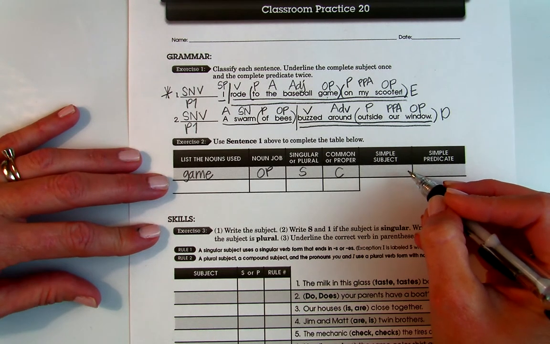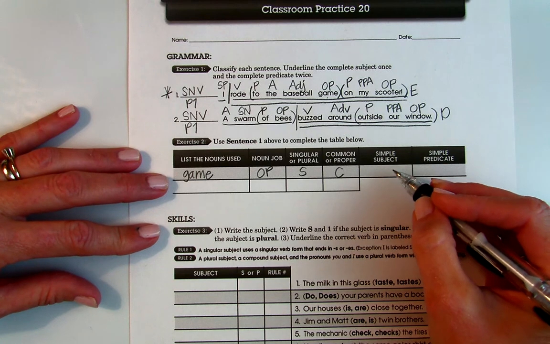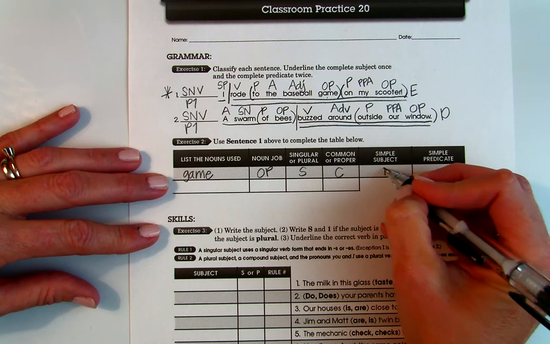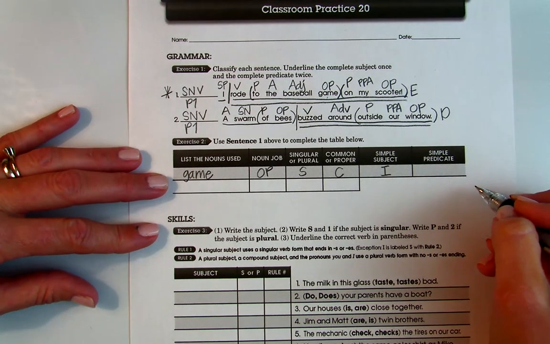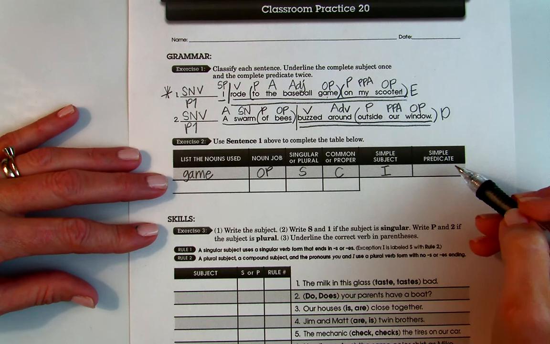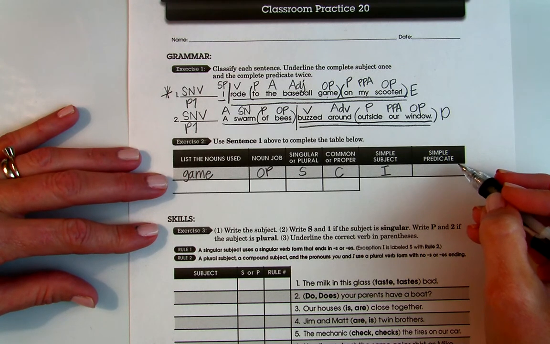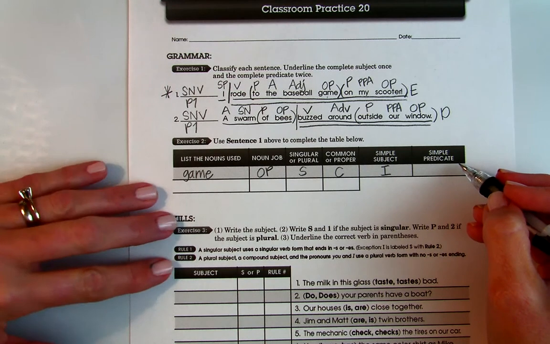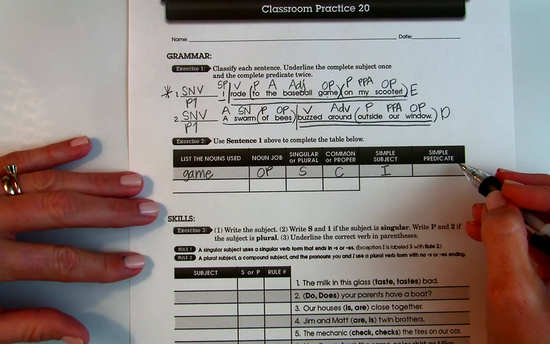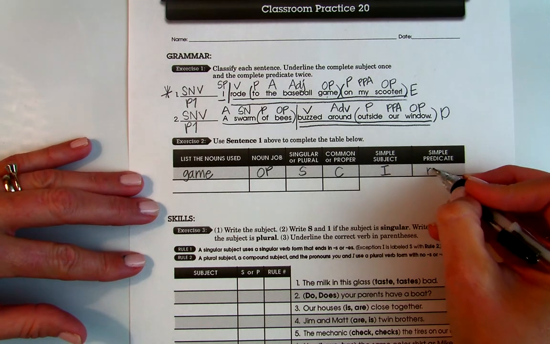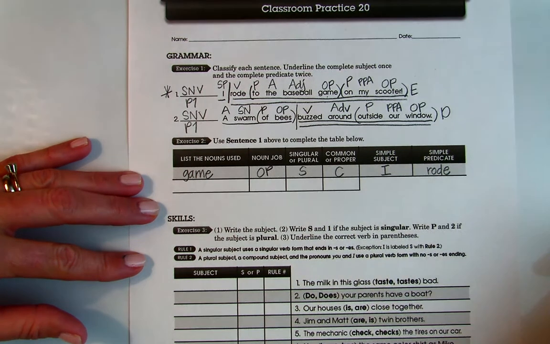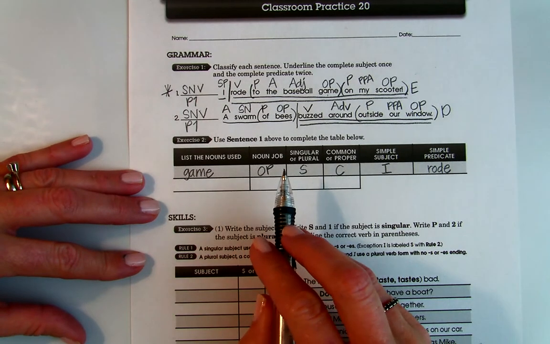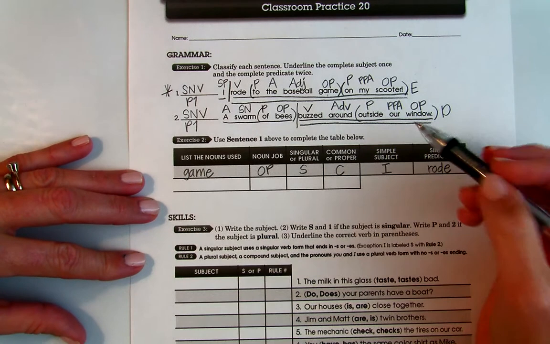Sorry about that. What is the simple subject? Well, the simple subject is that subject pronoun, which is I. And in this case, it also happens to be the complete subject. What is the simple predicate? Remember what we say over and over in class. The simple predicate is the verb. So the simple predicate in this sentence is what? You got it. Rode, R-O-D-E. What is the second noun in this sentence? You're correct. The second noun in this sentence is the word scooter.